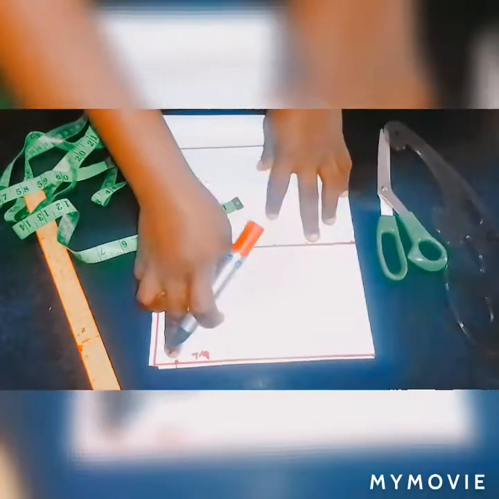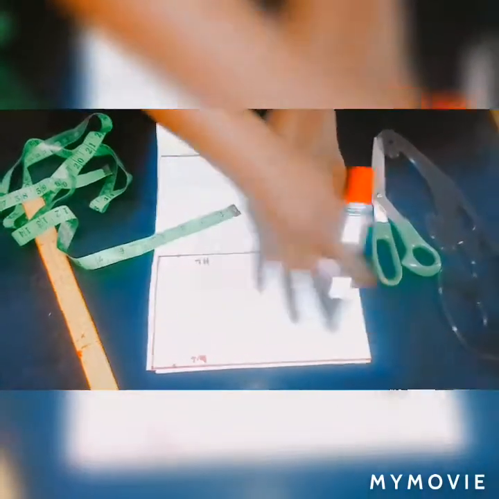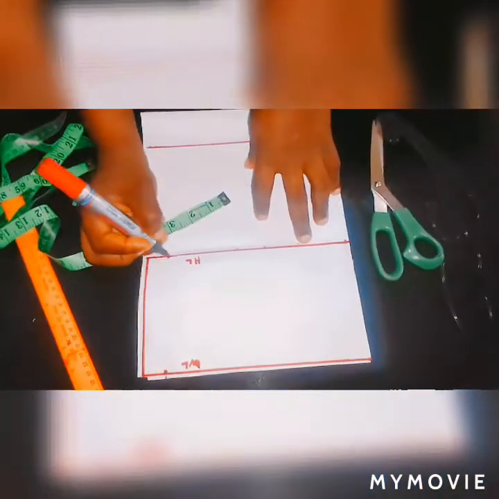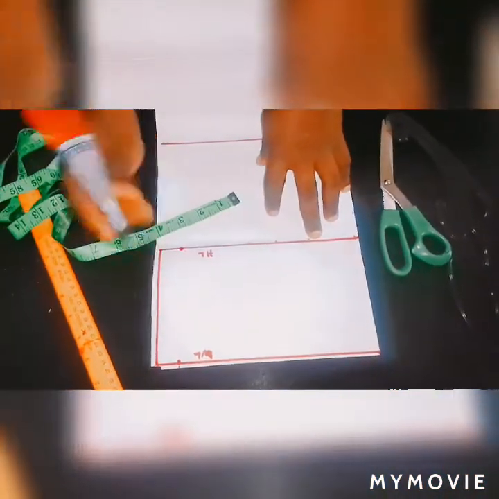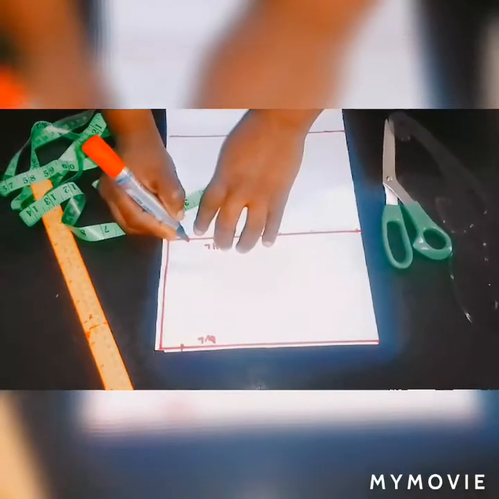So my waist measurement is 32 divided by 4, which is 8. As for my hip line also, I marked 8 inches here and here.